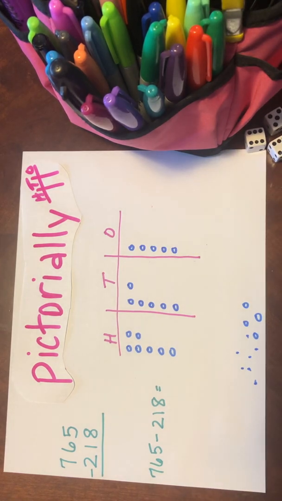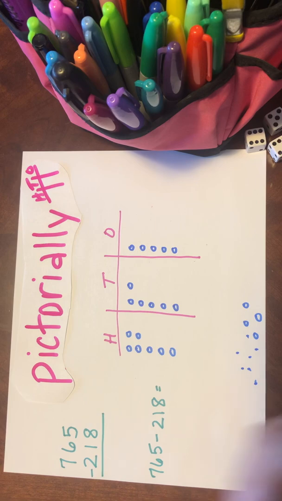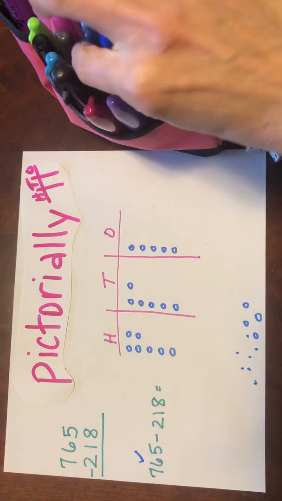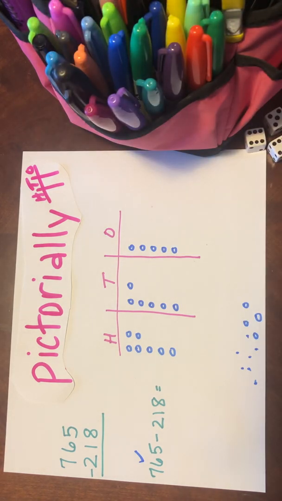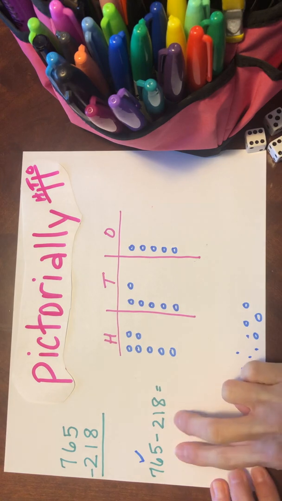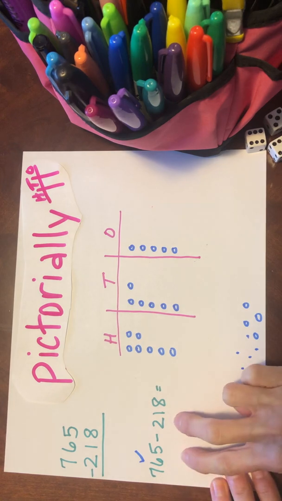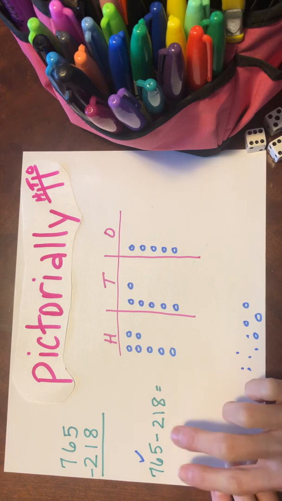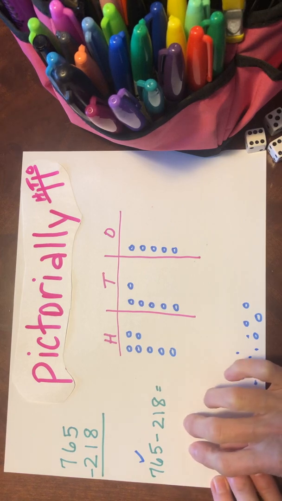Now, once I have this number in the chart, I like to put a little check mark to let myself know that yes, I have put the 765 in the chart. And this is where the big difference is between addition and subtraction when you're representing it pictorially in a place value chart. Because when you are subtracting, you are finding out what the difference is between your two numbers. You're comparing them. Subtraction is all about looking for what's different.